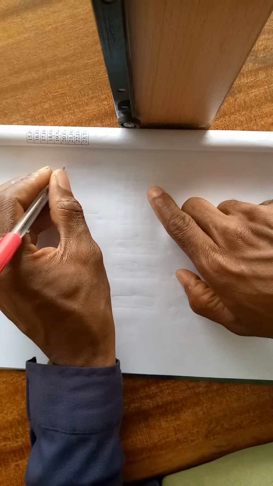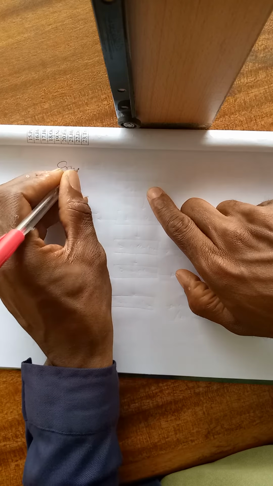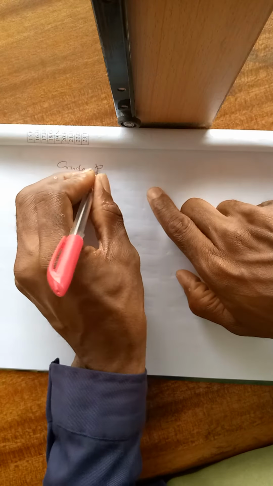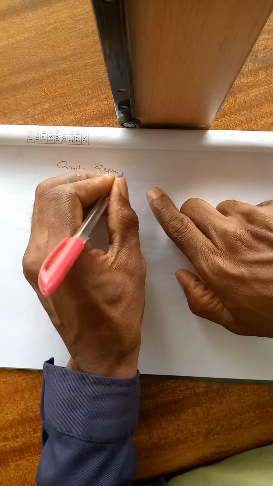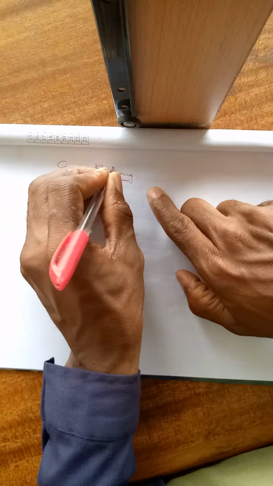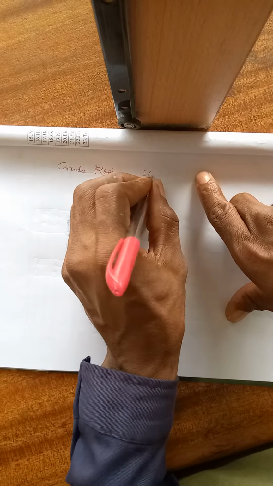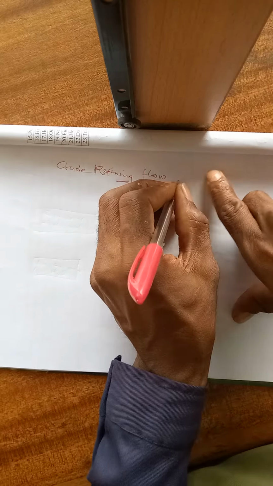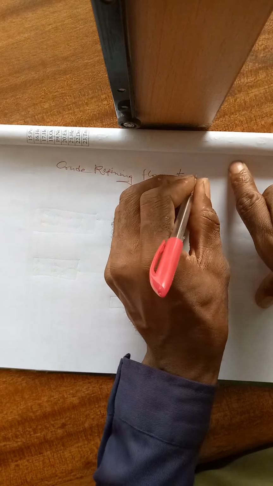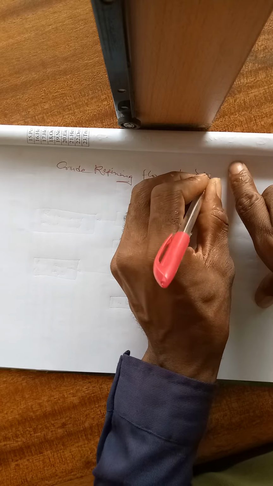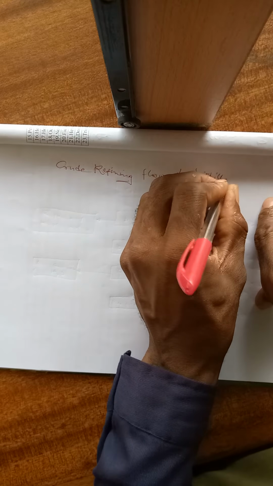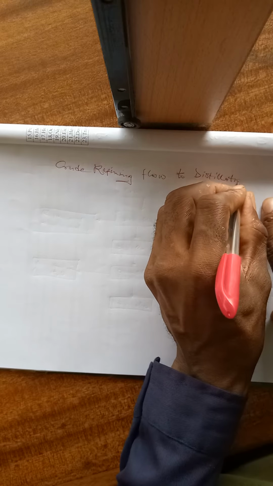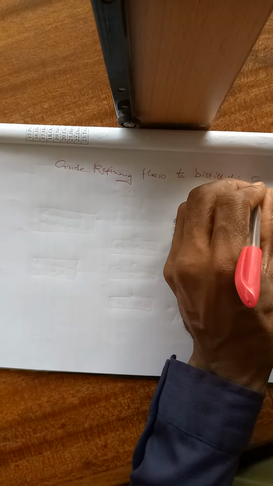So we'll have crude refining flow to distillation column.